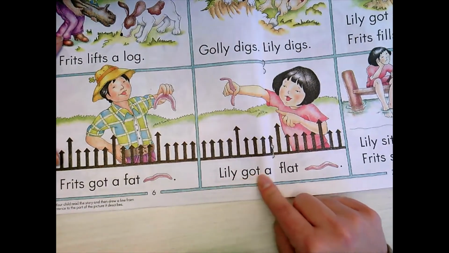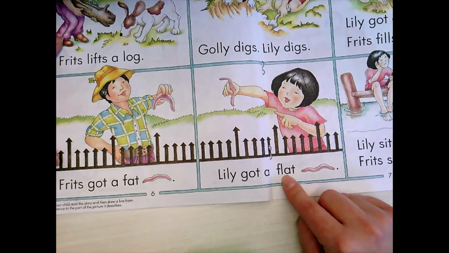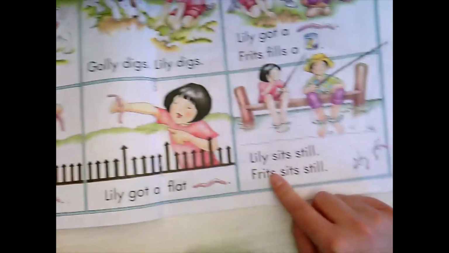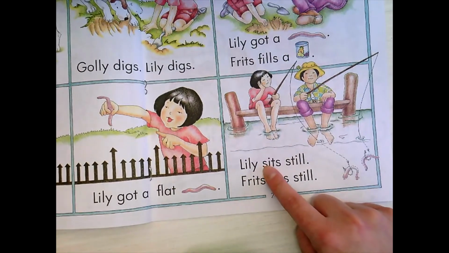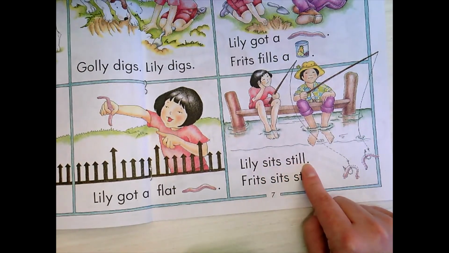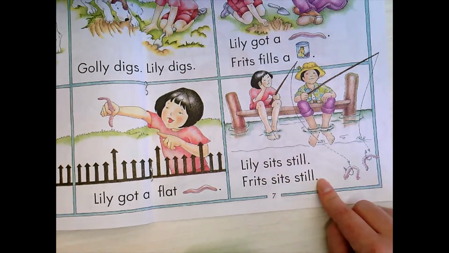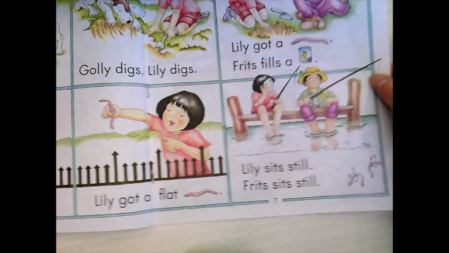Lily got a flat worm. Lily sits still. Fritz sits still. Great job.